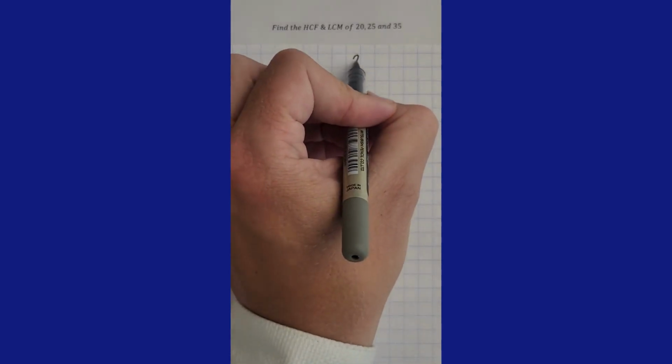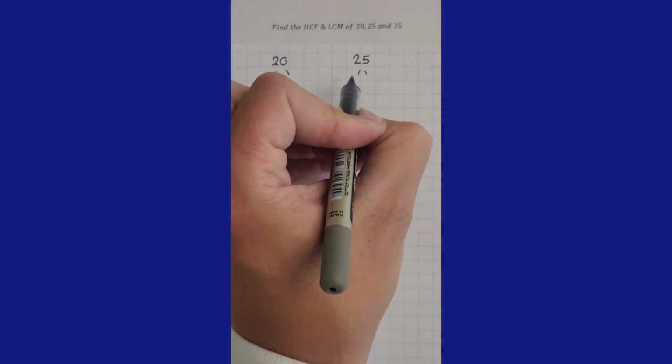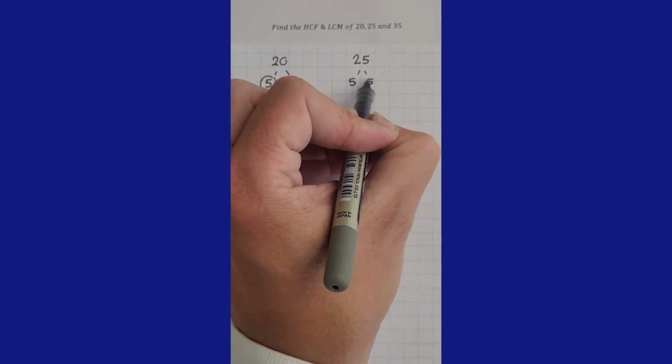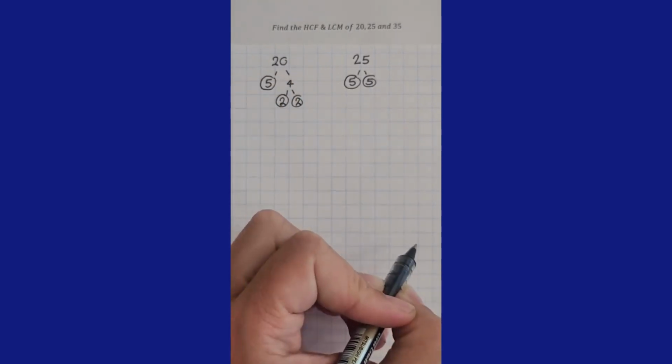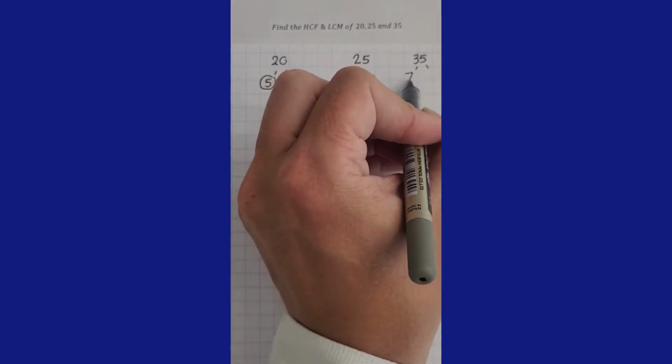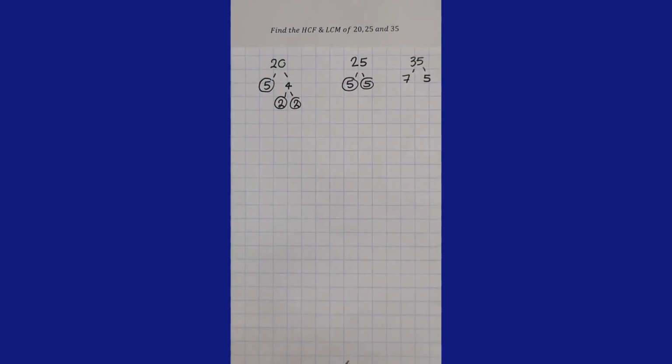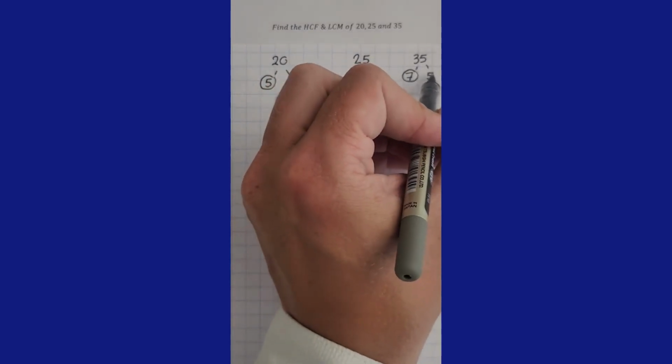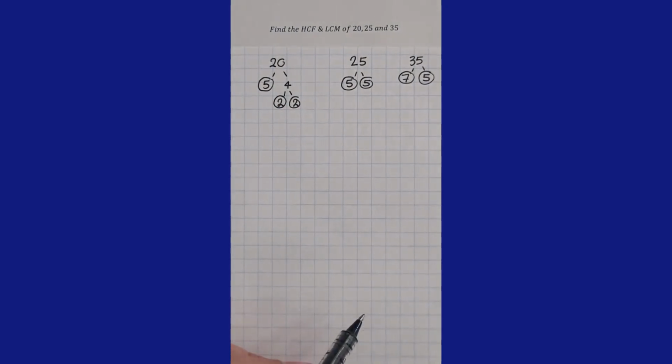We're then going to do 25, which is quite a nice one because that is just 5 times 5, and they're both primes. And then we're going to do the same thing for 35. Well, that's just going to be 7 multiplied by 5. And we know that 7 and 5 are prime numbers.